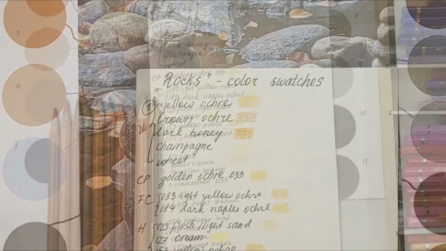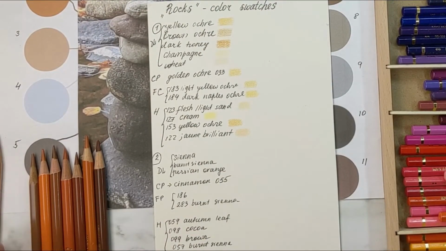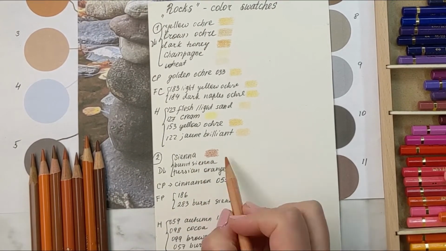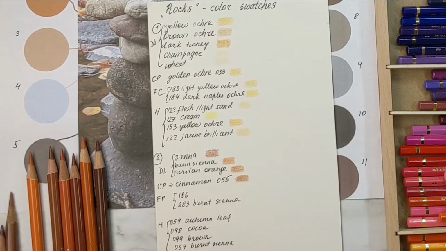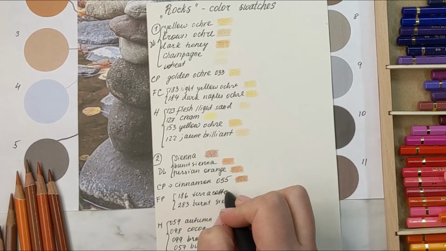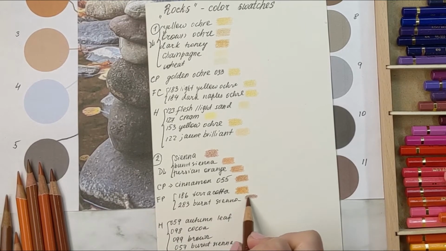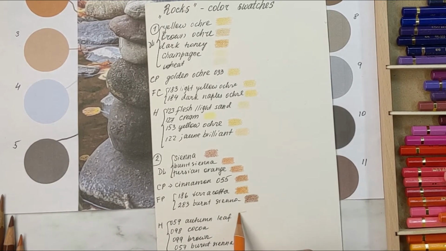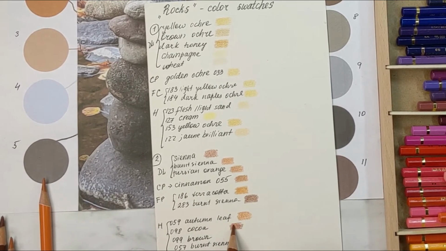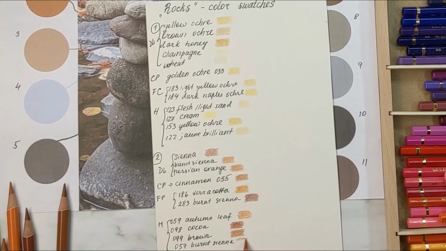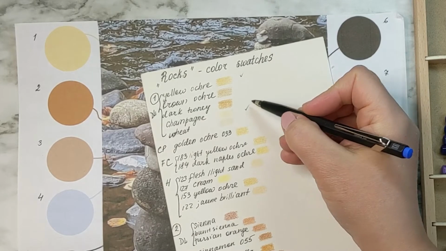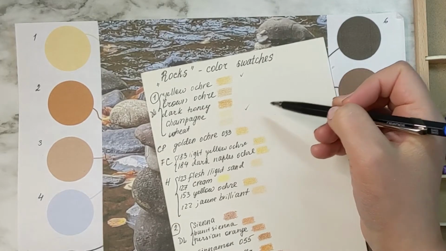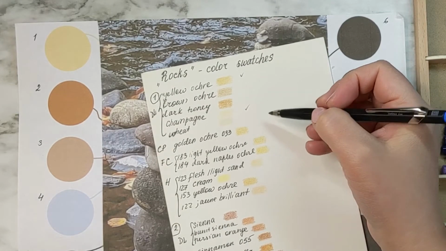So this is, again, the last step that I'm using for finding the closest matches. I also did notice that some of the colors that I laid down on the paper did not appear as close a match to the colors that I was trying to get.